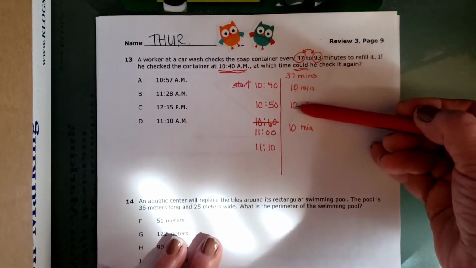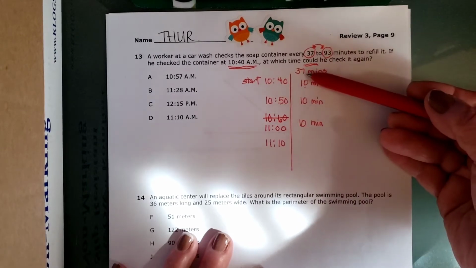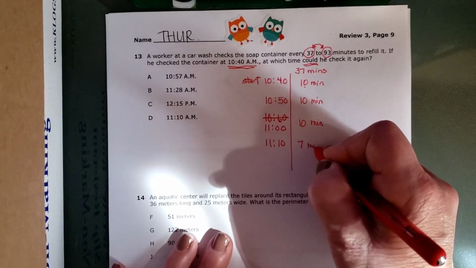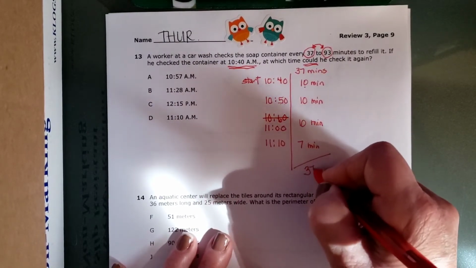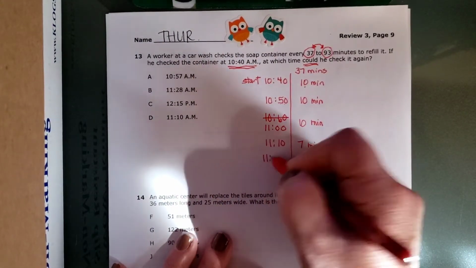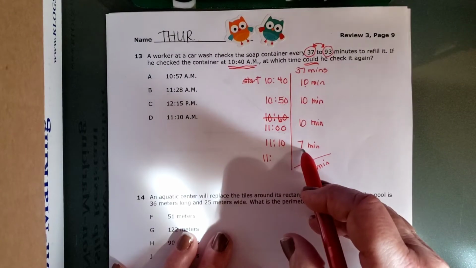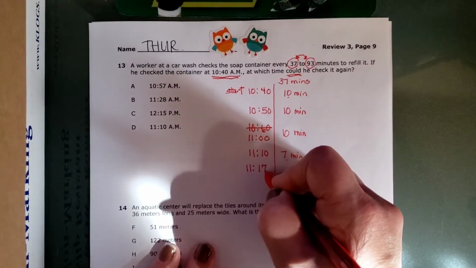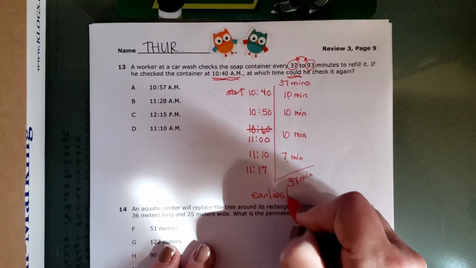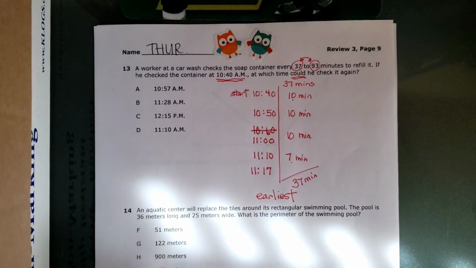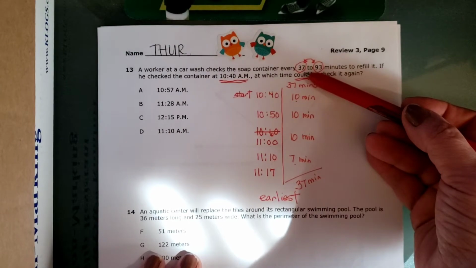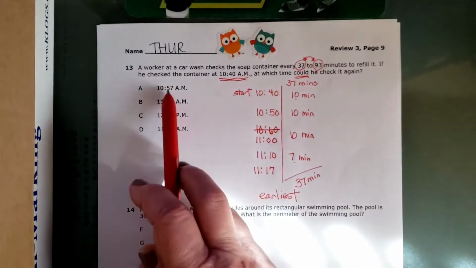So 10, 20, 30. I have to add 37, so I'm going to have to add 7 more minutes. And then I know I added all 37 of the minutes, and my hour stays the same. I add 10 minutes and 7 minutes, and I get 17 minutes. So the earliest he could have checked the soap would have been at 11:17 because he checked it the earliest 37 minutes. So I'm going to look.